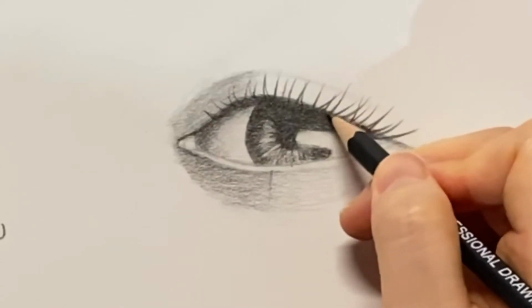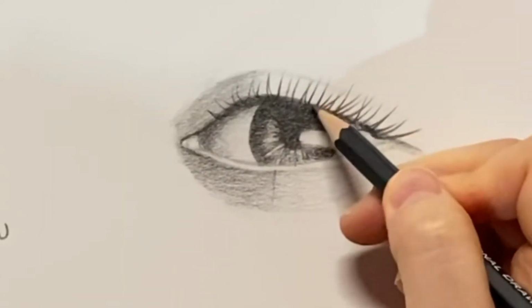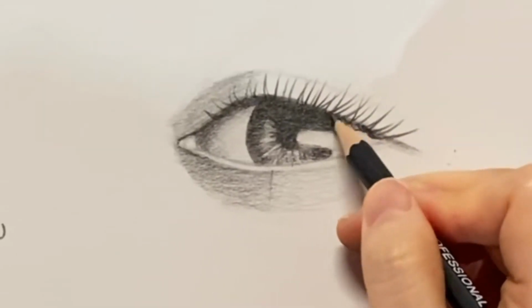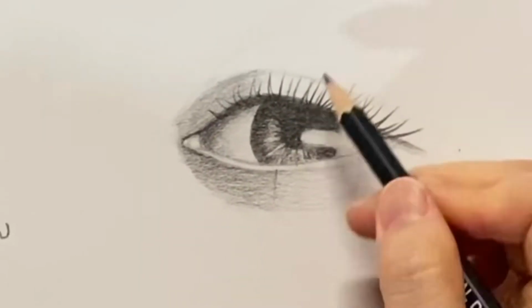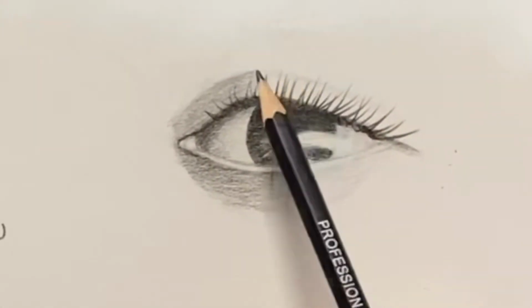If you make it super regular, it kind of looks like a fake eyelash, which is fine too. But I'm just going to make it a little bit more in variety in sizes and the angle.